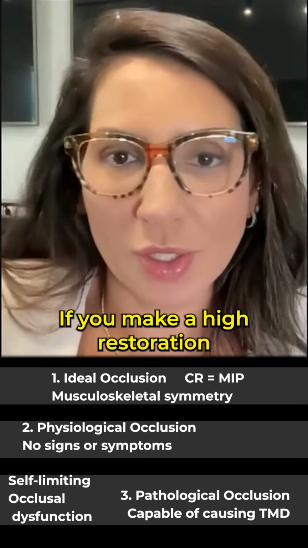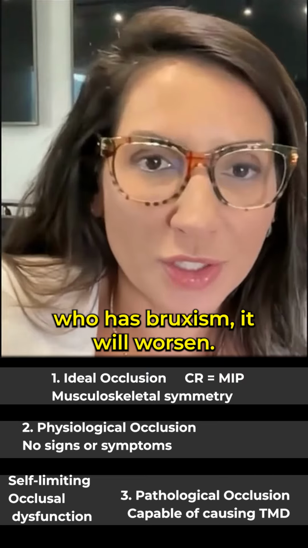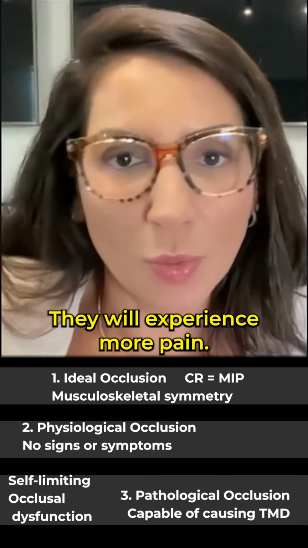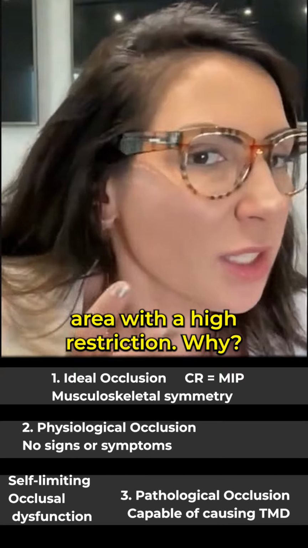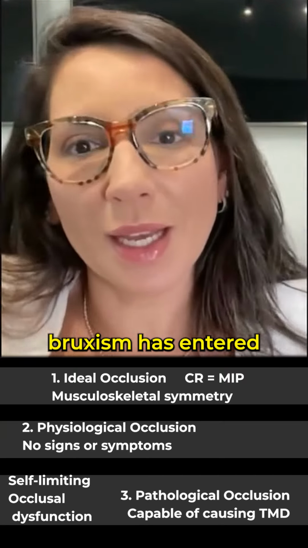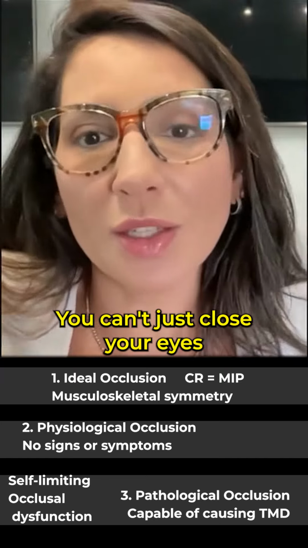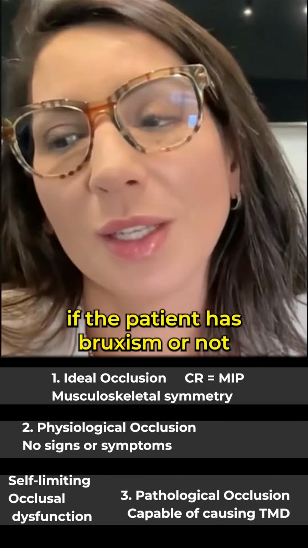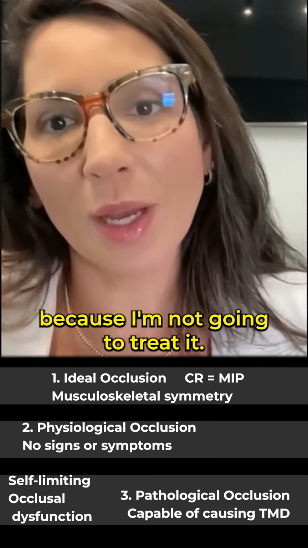If you make a high restoration combined with a patient who has bruxism, it will worsen. They will experience more pain. They may even have pain in the ear area with a high restoration. Why? Because bruxism amplifies. Do you understand that bruxism has entered every clinician's equation? You can't just close your eyes and say, I don't need to see if the patient has bruxism or not because I'm not going to treat it.